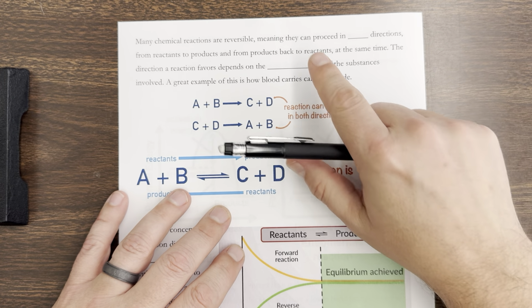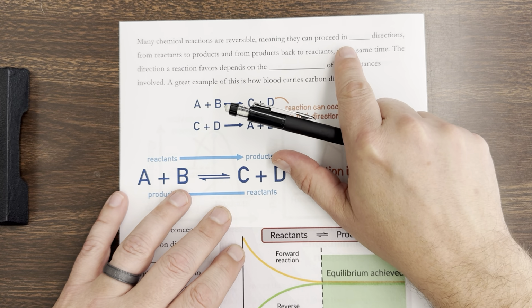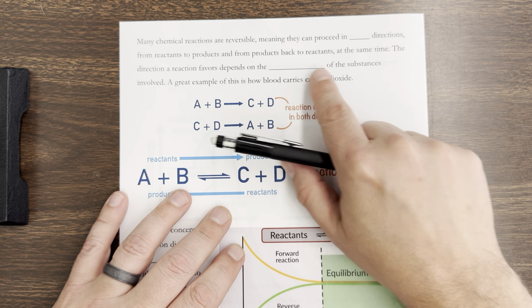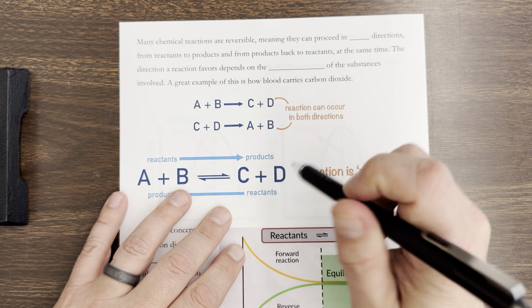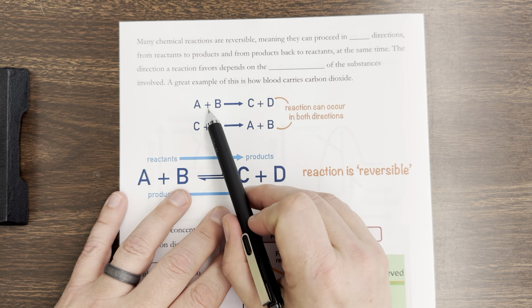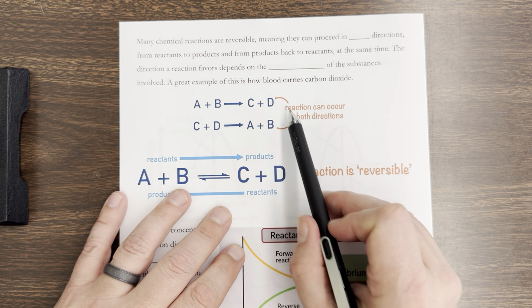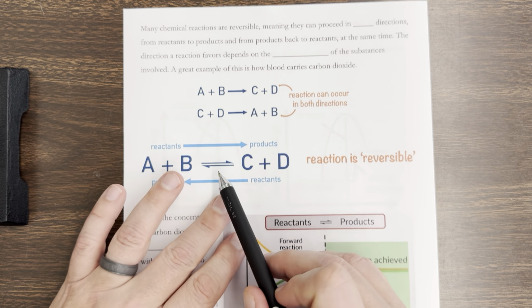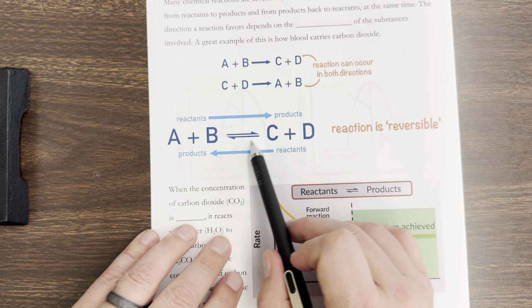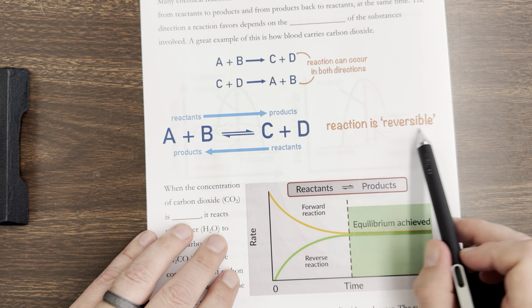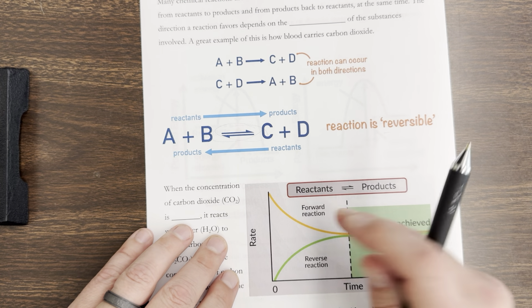Many chemical reactions are reversible, meaning they can proceed in both directions, from reactants to products and from products to reactants at the same time. That's what you see here. The reaction could go this way, A plus B make C and D, or C and D make A plus B. It goes both ways, and these are the arrows that are used, where the arrow goes both directions, to indicate that it's reversible or going in both directions.